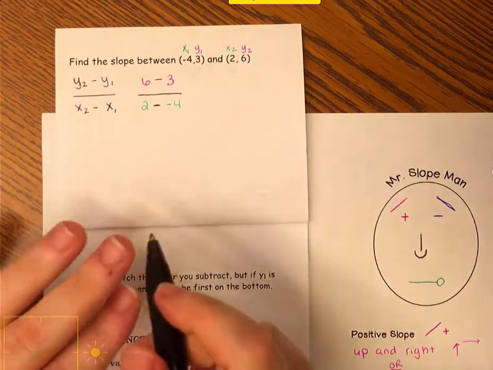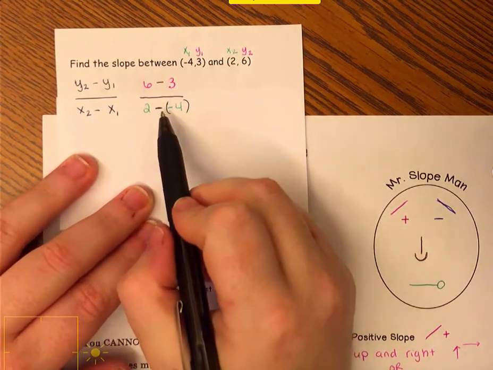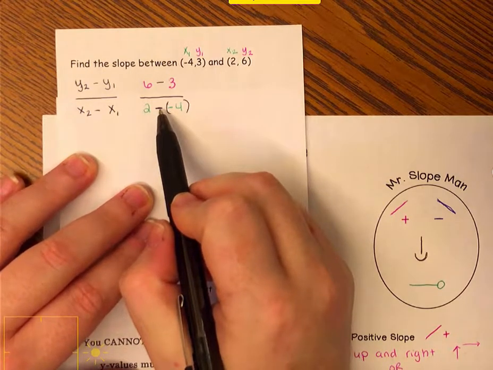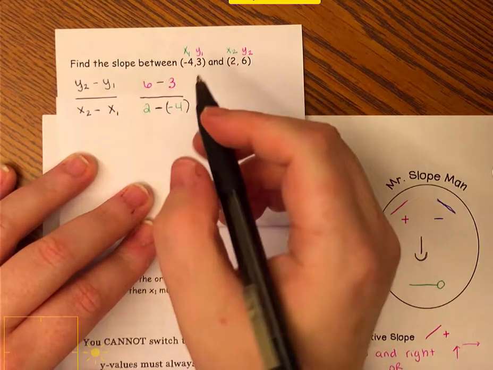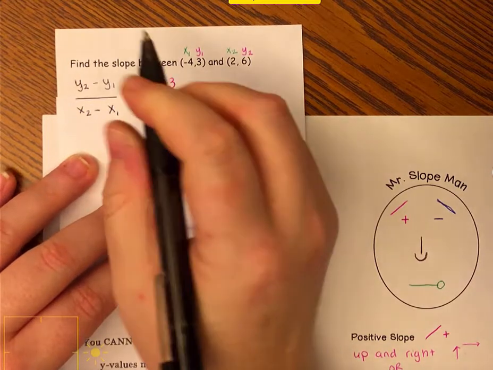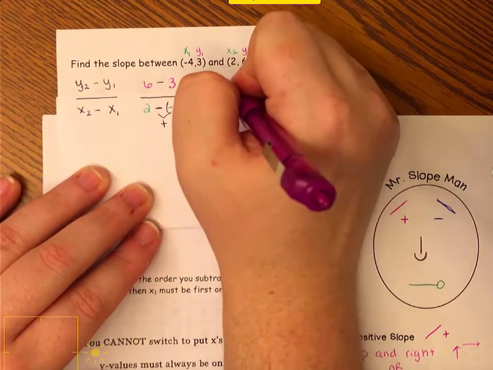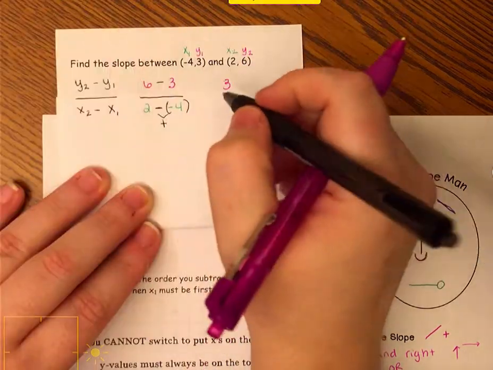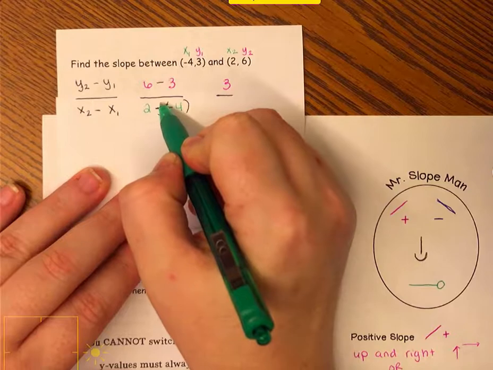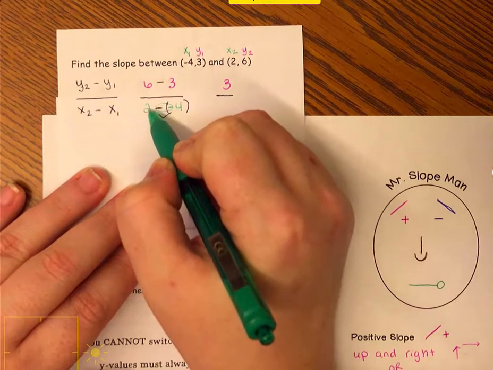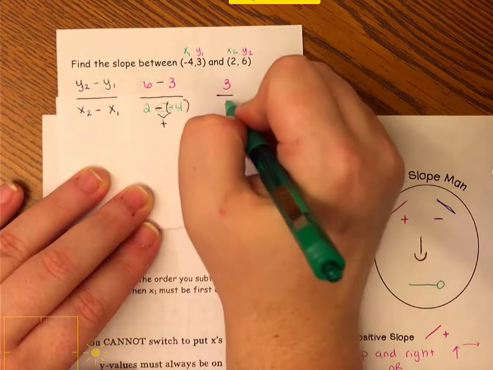Now, when we see we have a negative and a minus and a negative, I'm going to put parentheses around that negative 4 because I have to have that minus sign in there no matter what. So what really happens when we minus a negative, that really turns into plus. So this turns into plus. So now we have, on the numerator, 6 minus 3 is 3, divided by, we now have 2 plus 4, because that turns into plus. 2 minus a negative 4 becomes 2 plus 4. 2 plus 4 is 6.